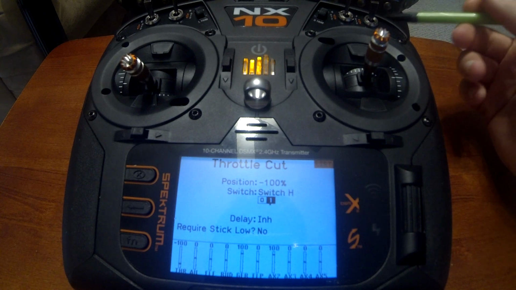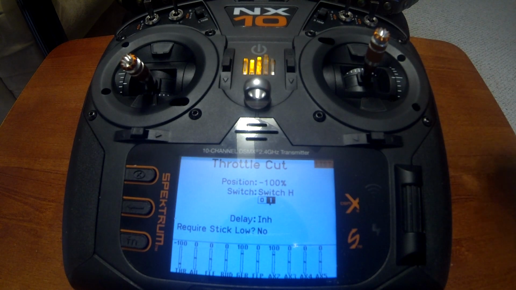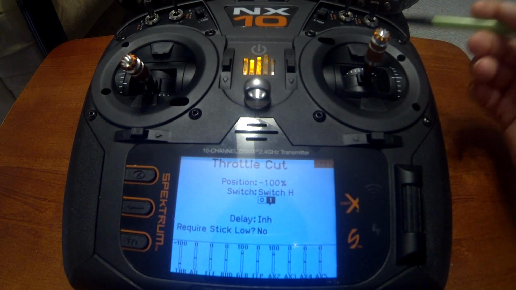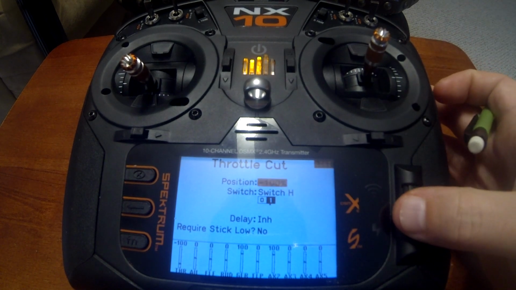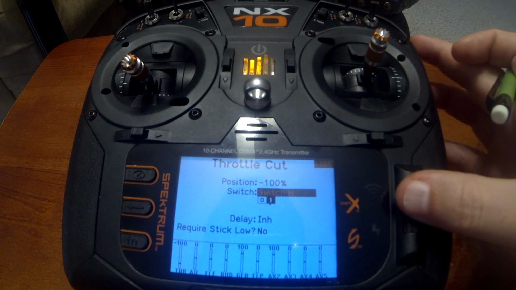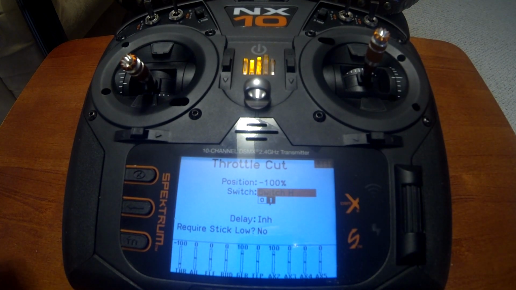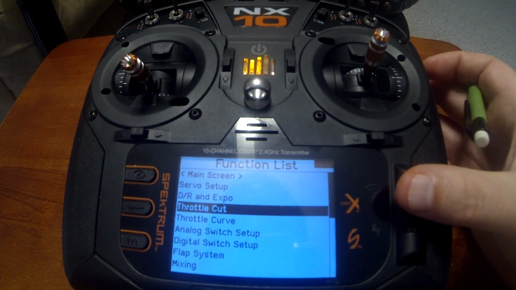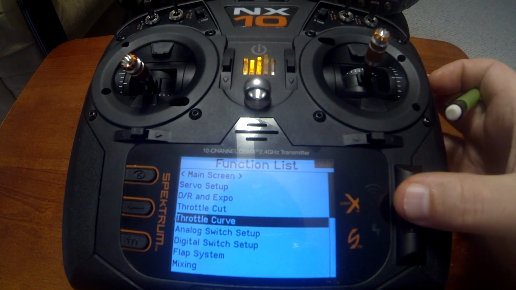Throttle cut. Throttle cut's going to be used for making sure when you have the plane and you're powering it up or you're carrying your plane to the runway, you want to make sure you always have your throttle cut on. I set this to H, so we did the same thing there. We can go in, toggle the switch, and now it's on H. I never use a delay and I never require the stick to be on low. When I push the throttle cut, I want it to be active no matter where the throttle is.